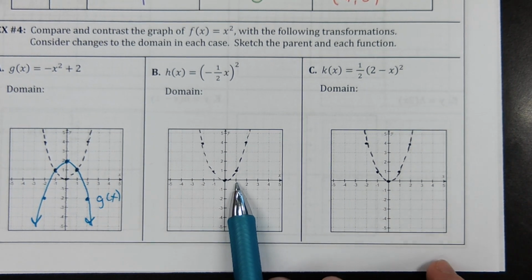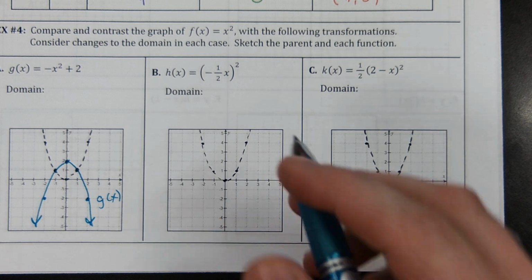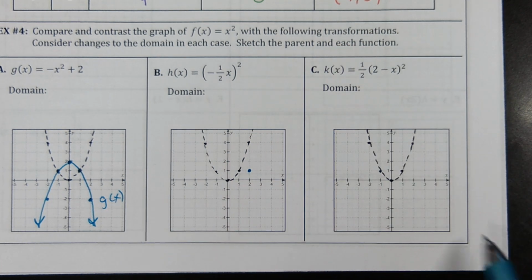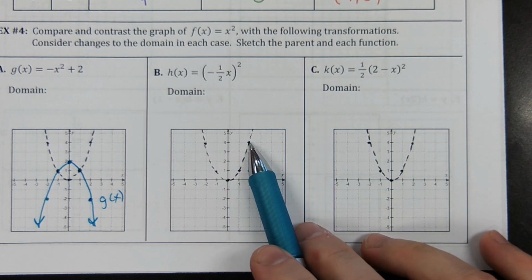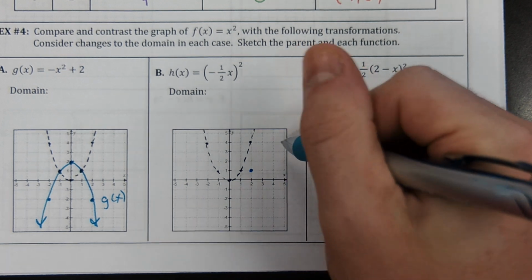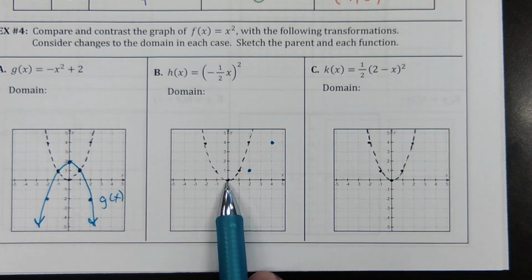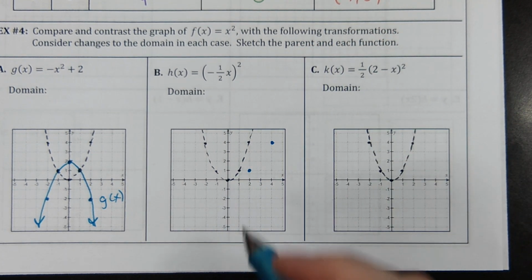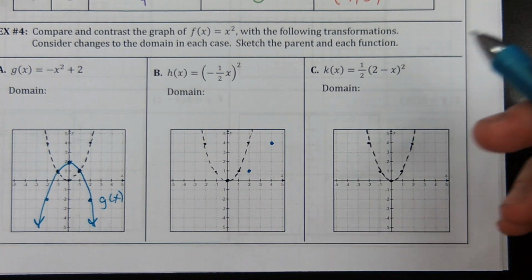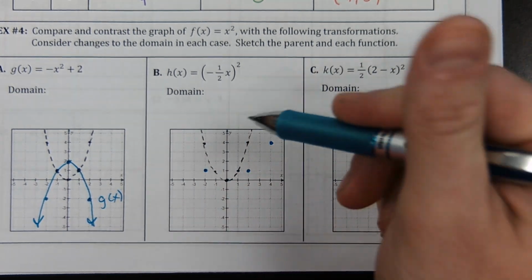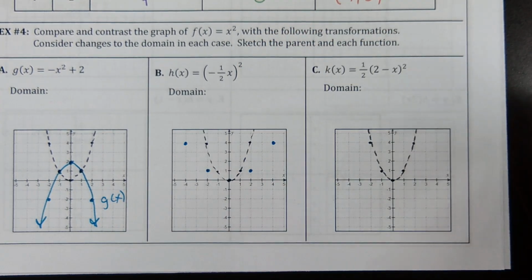So right here, this 1, 1, double the x value, it's a 2, 1. This one right here, a 2, 4, double the x value, a 4, 4. Doubling this x value changes nothing, and this graph is still symmetric around the y-axis. There it is.